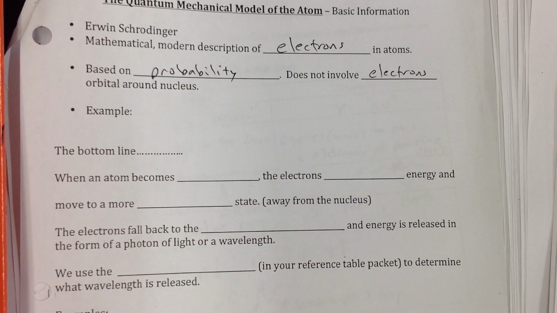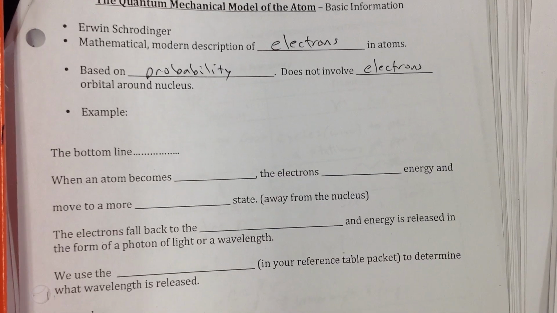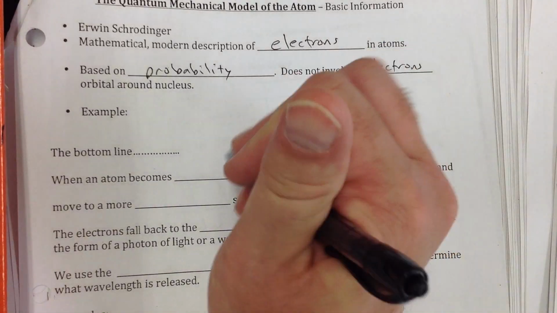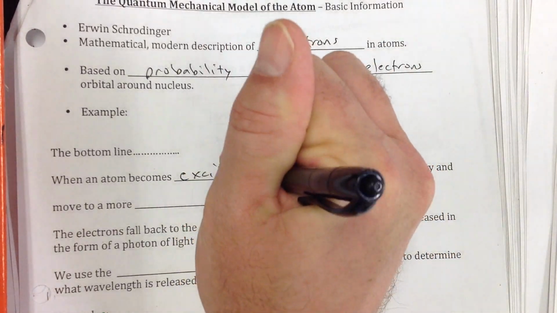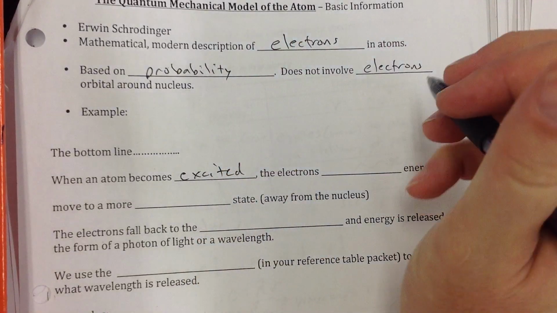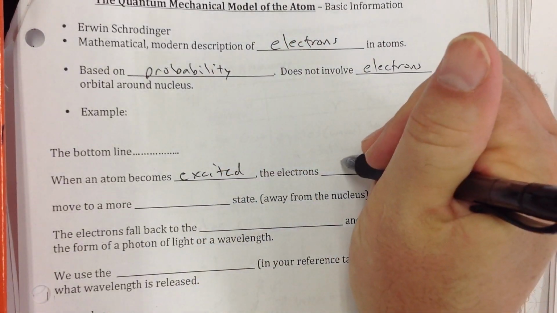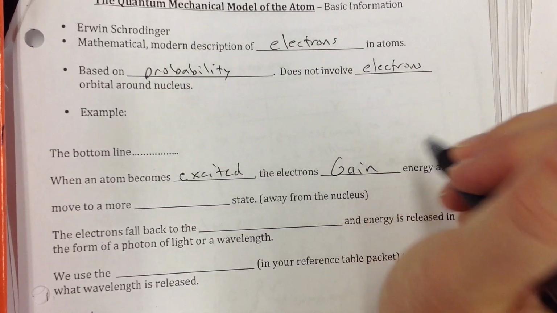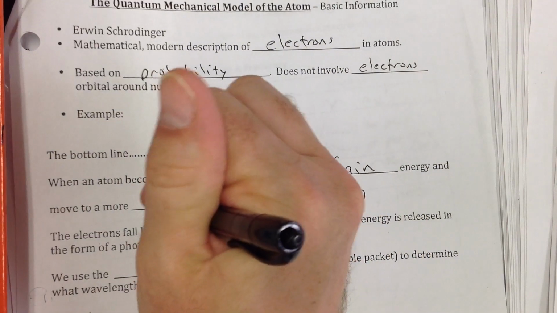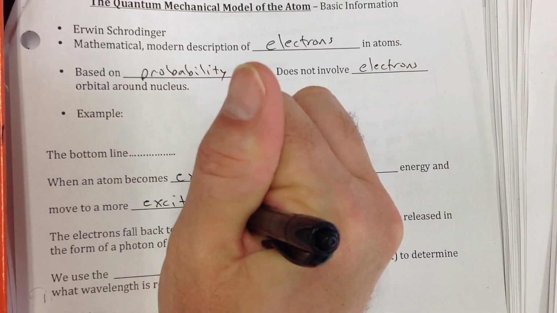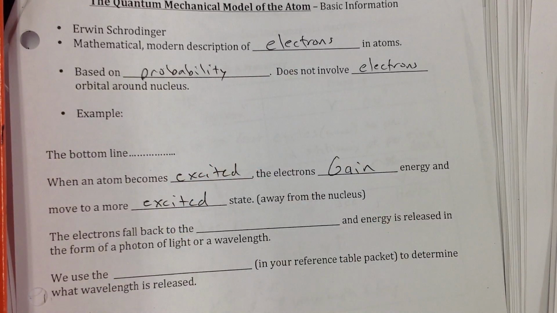All right, so here we're going to go back to the Bohr model. When an atom becomes excited, the electrons gain energy and move to an excited state.